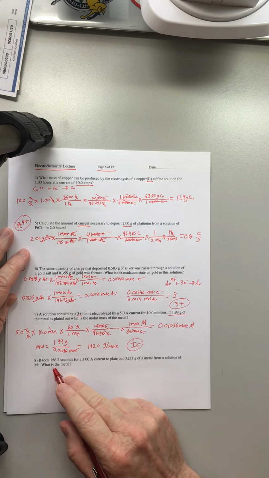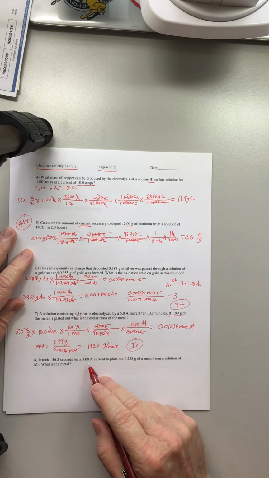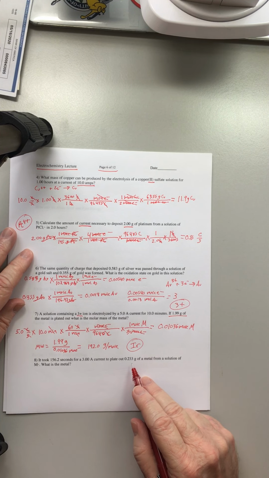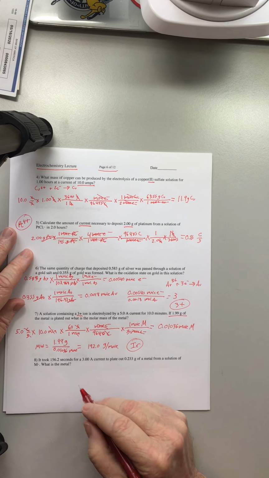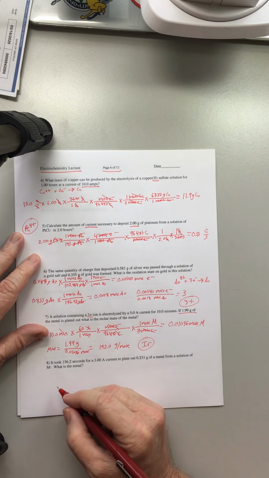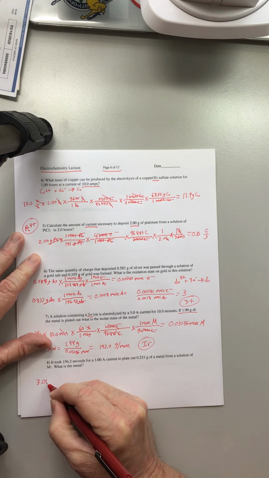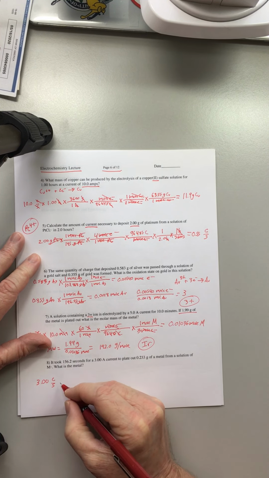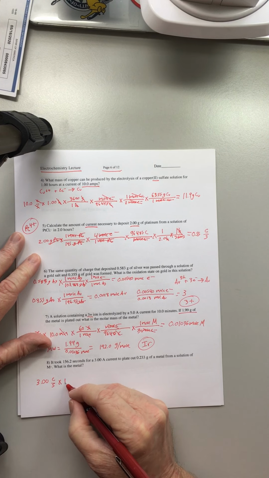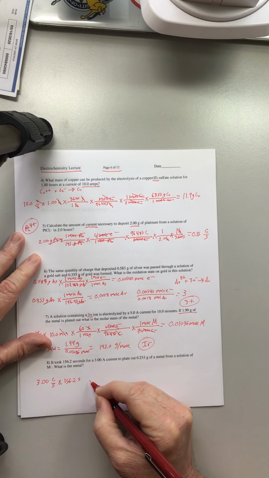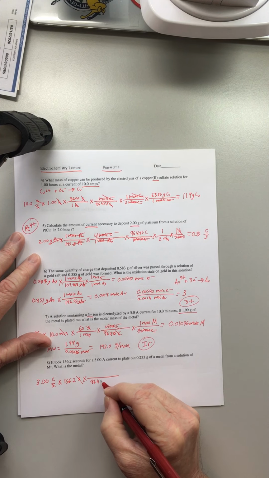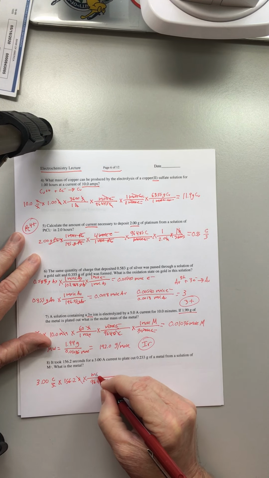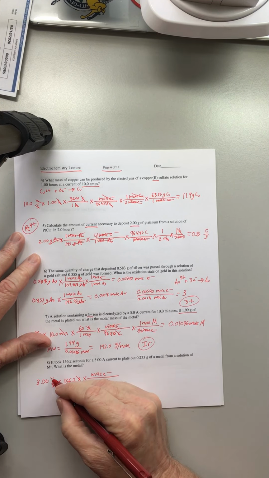Okay, so it took 156.2 seconds for a 3 amp current to plate 0.233 grams of metal from a solution of M with a 2+ charge. What is the metal? Okay, so again, we're starting out with that 3.00 coulombs per second times 156.2 seconds, seconds cancels, times 1 mole of electrons per 96,485 coulombs.